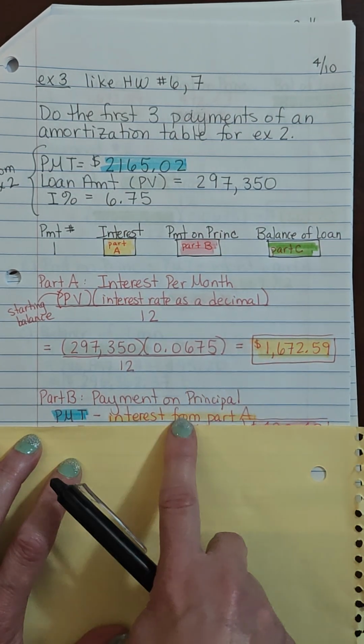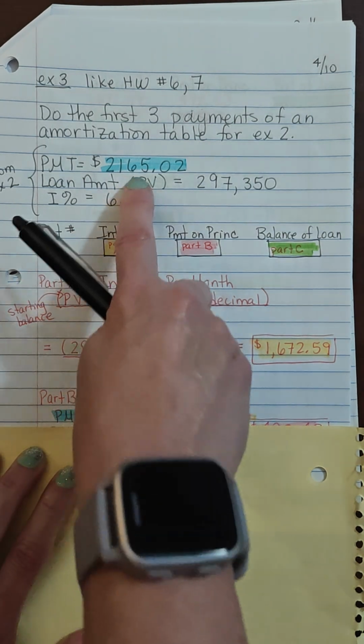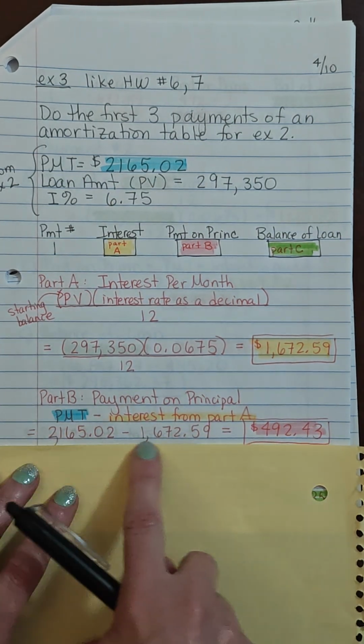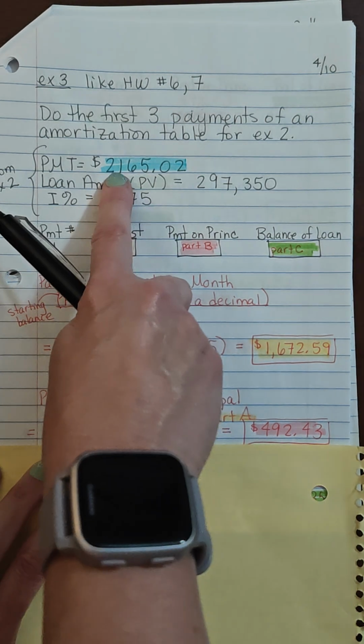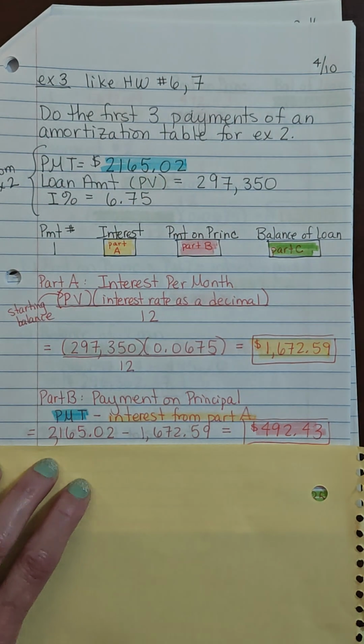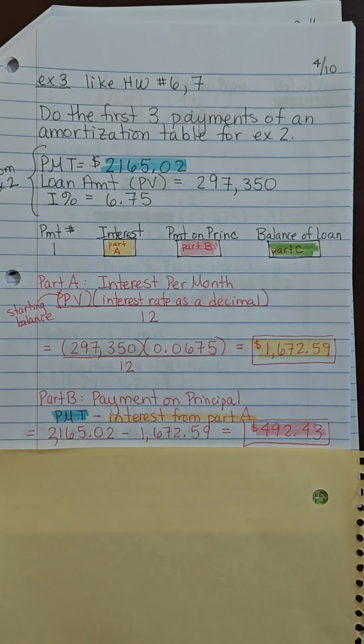So you can see how I tried to color code this here. Payment. So subtracting those, we get that only $492.43 of this is going toward your actual loan payoff. The rest of it went to interest.